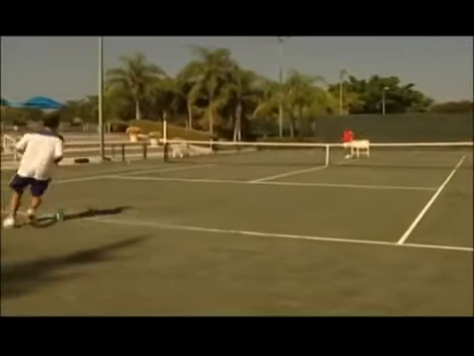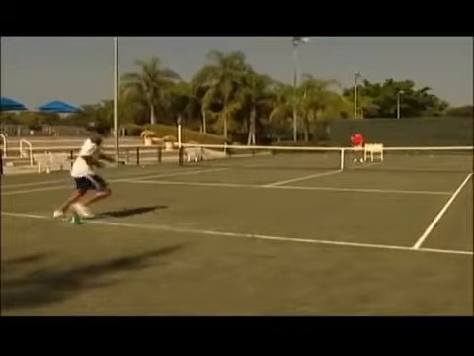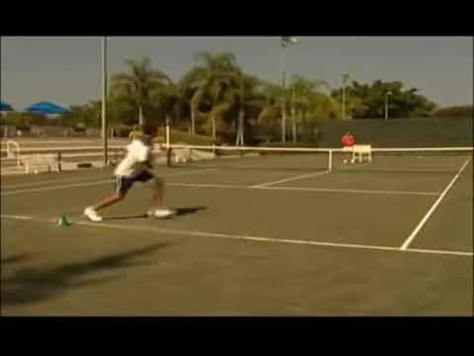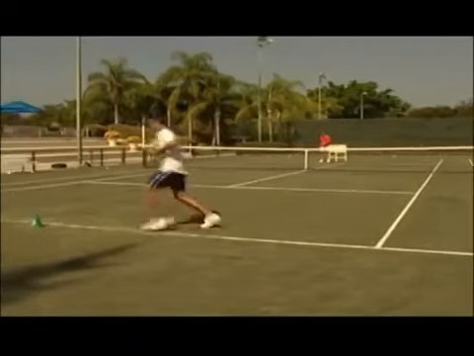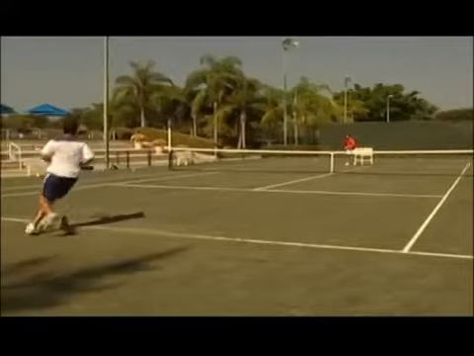Good, now go down the line, same thing. Really pull across. That's what's going to make the shot safe. Pull across, across. There you go.